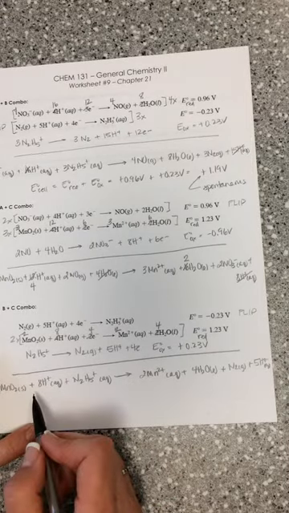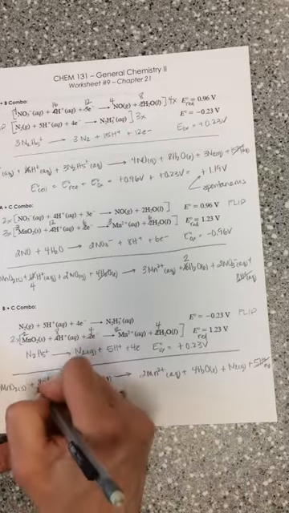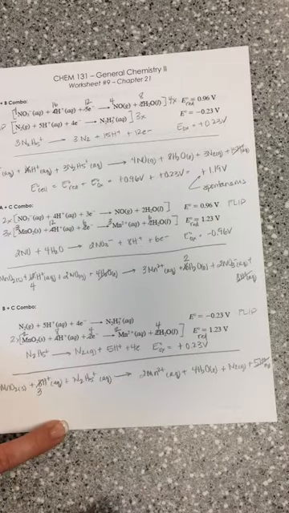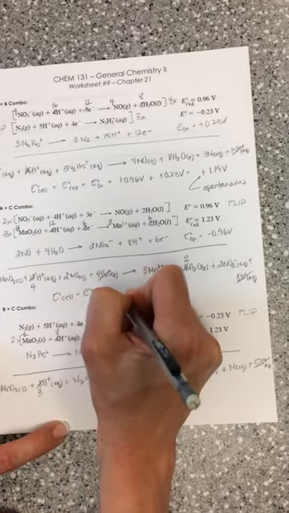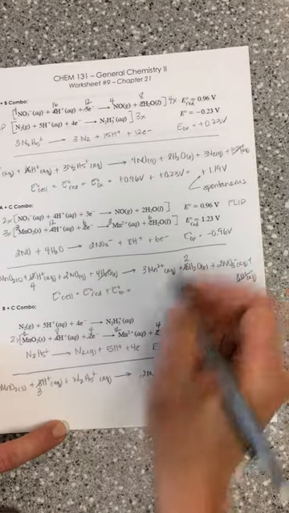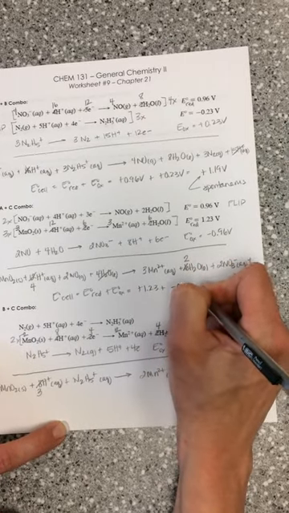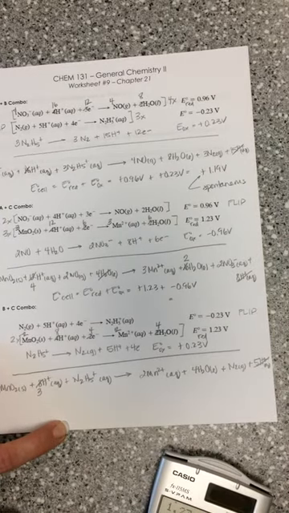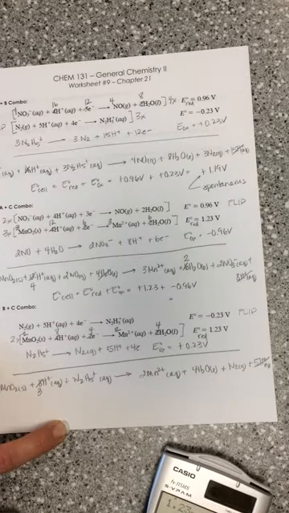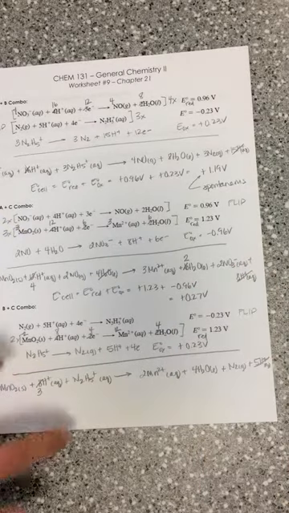All right, the only thing that's common here is protons, 8 and 5. So these 5 will go away and leave me with 3 here. I forgot in my A to C combo to figure out my E cell. So E cell equals my reduction plus my oxidation. So in this case, my reduction is positive 1.23 plus negative 0.96. Right? And I did not figure this one out. So 1.23 minus 0.96 is 0.27. Still positive, so it's spontaneous.